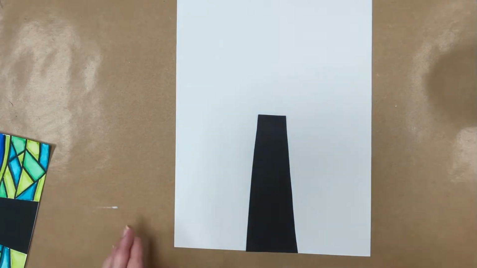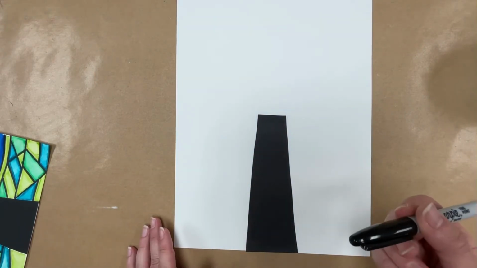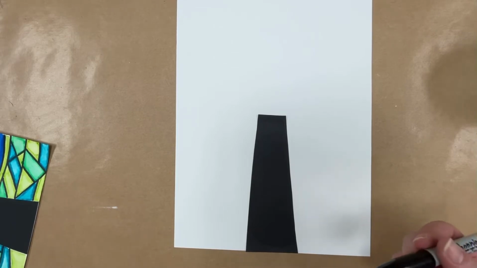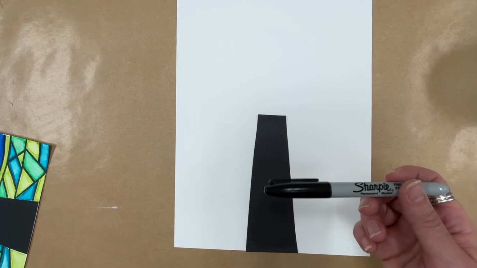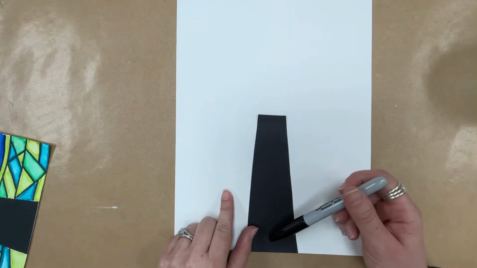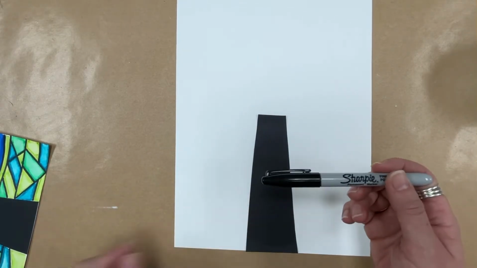Now, I'm going to start drawing with my Sharpie, but you can start with a pencil and then go back and outline it later, okay? But we're going to use a Sharpie. It's very important because later we're going to be adding water to this, and a Sharpie is a permanent marker. It won't bleed.